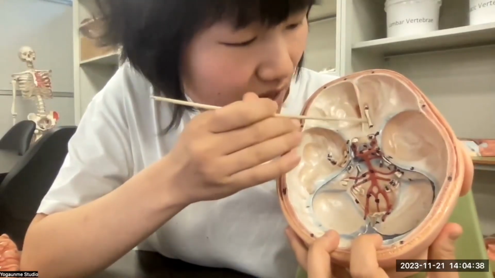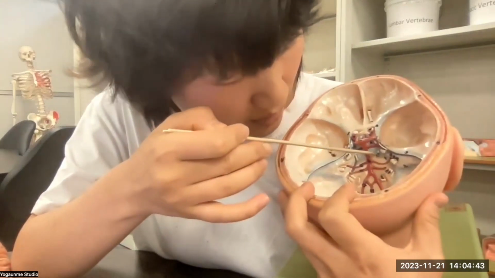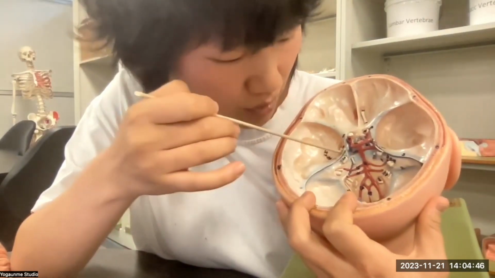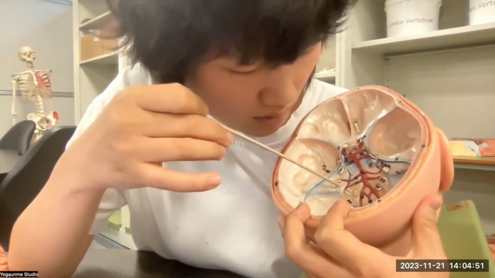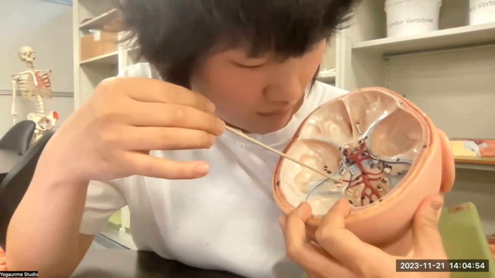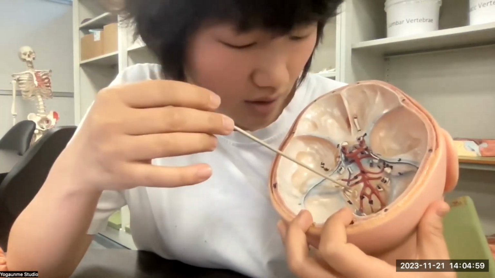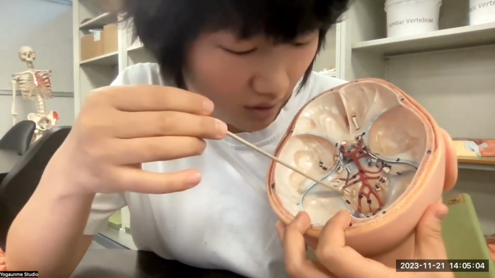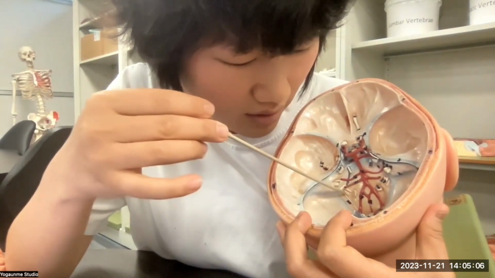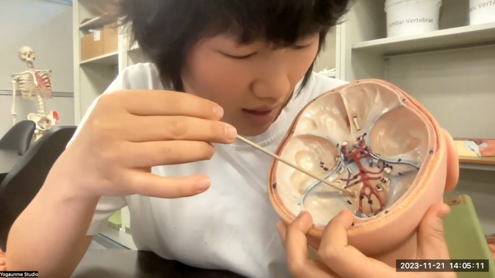And here is the olfactory, optic nerve, oculomotor nerve, and abducens, trigeminal nerve. This is the facial nerve, vestibulocochlear nerve. This is glossopharyngeal, and vagus, spinal accessory, and hypoglossal.